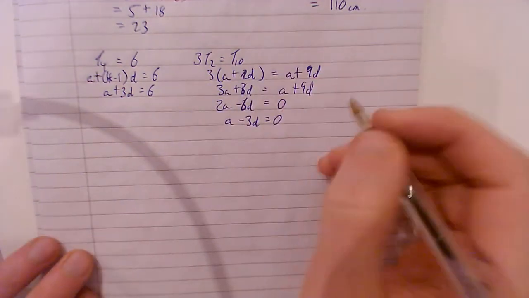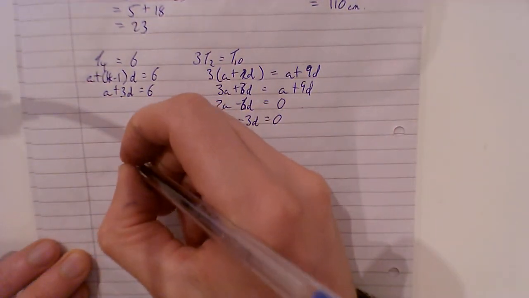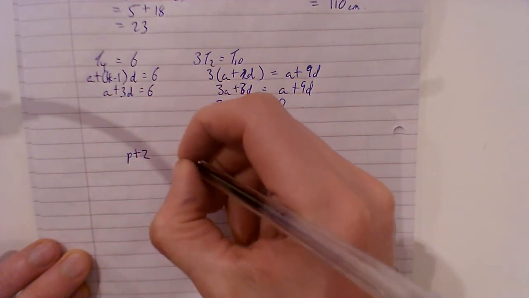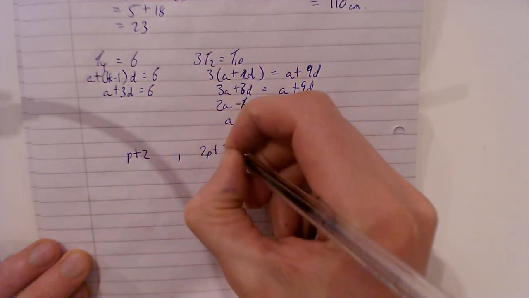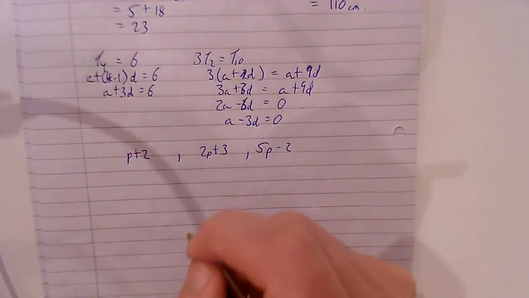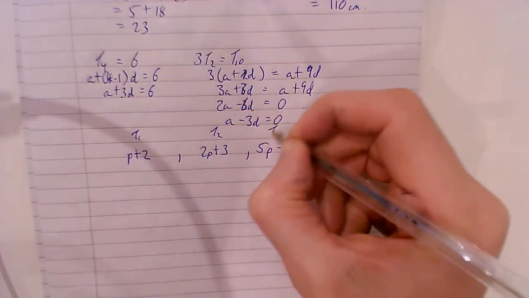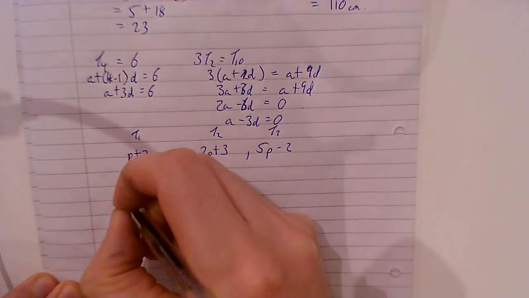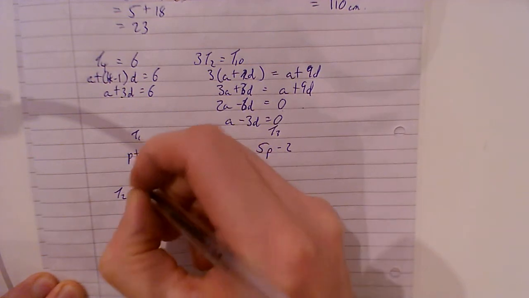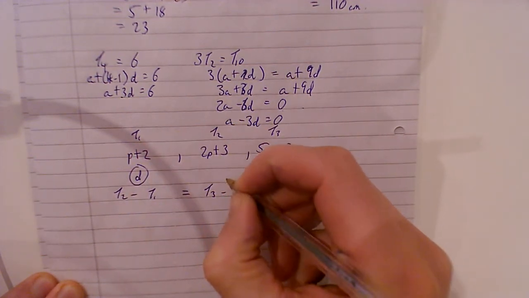Now, if I tell you the first 3 terms are, well, we'll use the example in the book, p plus 2, 2p plus 3, 5p minus 2. Okay? When you're looking at this, this is t1, t2, t3. Everybody should know that t2 minus t1 is d. This is d, the difference. It's the same as t3 minus t2.